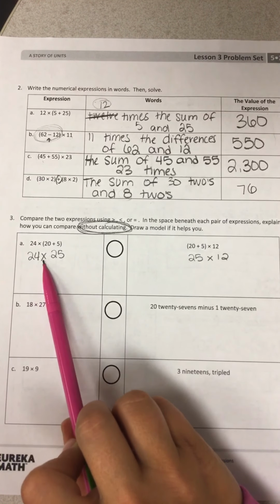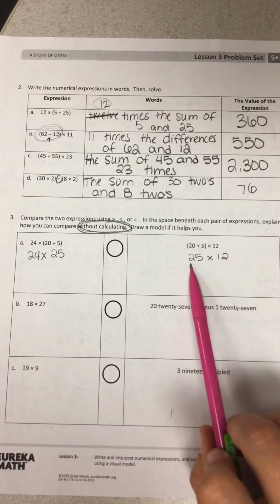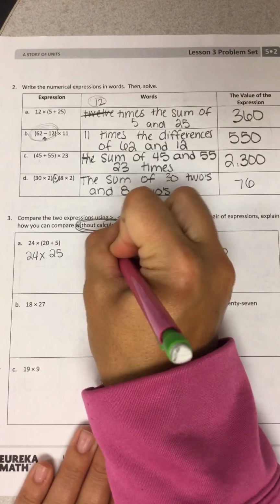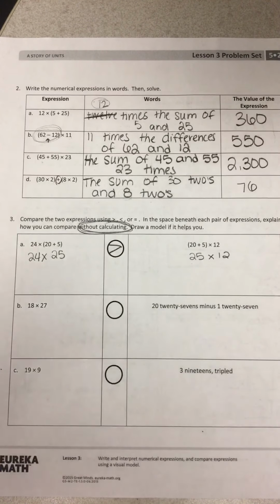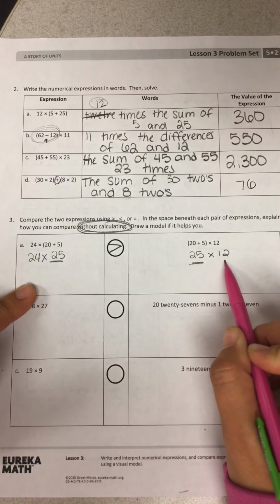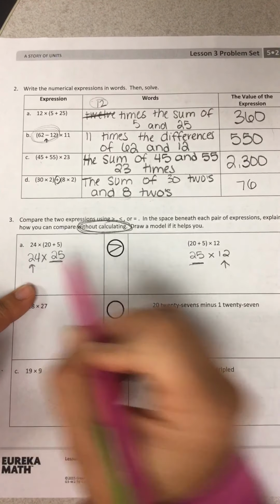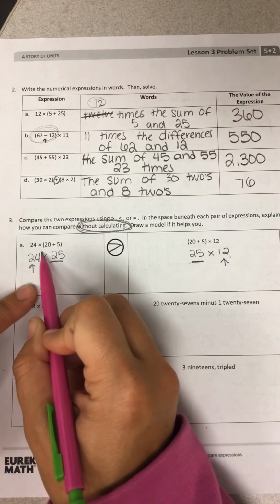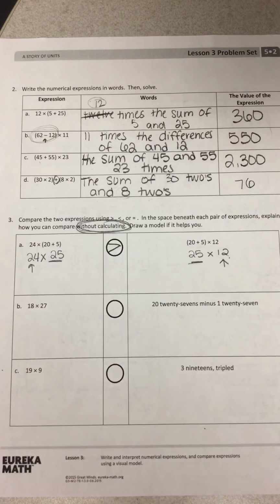If I've got 24 times 25, and I've got 25 times 12, which one's going to give me the greater answer? Well, the greater answer is going to be right over here. I don't have to solve that because I know that I'm multiplying 25 by something. This one is by 12. This one's by 24. This is a smaller number. This is my smaller number. This one's going to be bigger because 24 is a greater number.